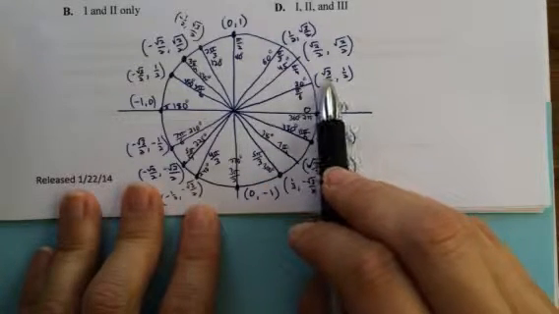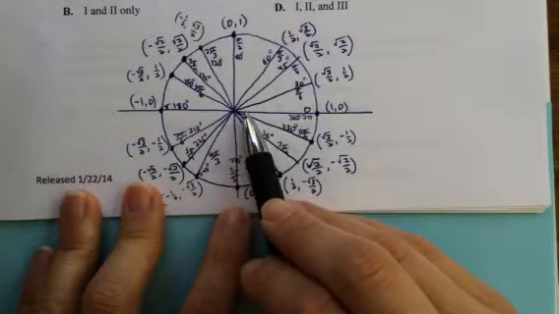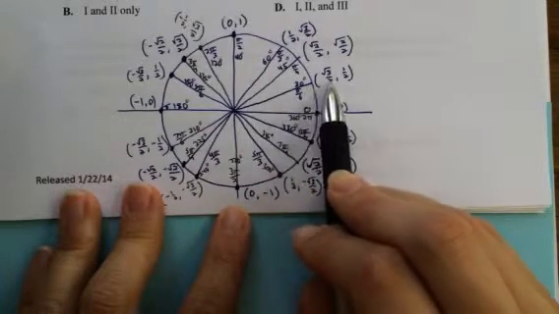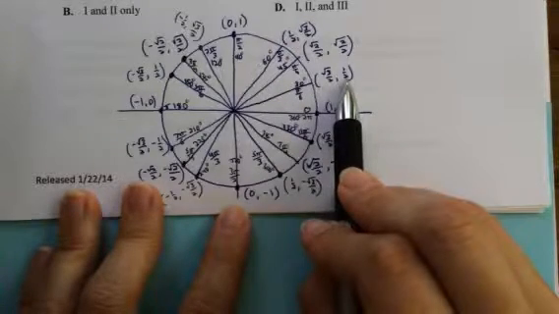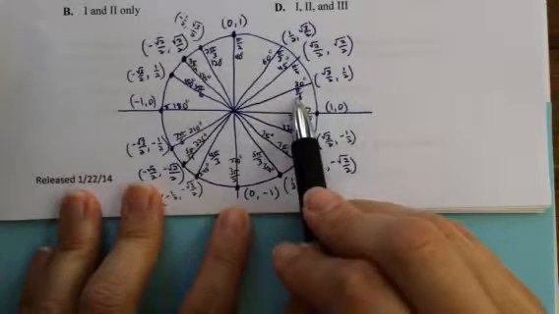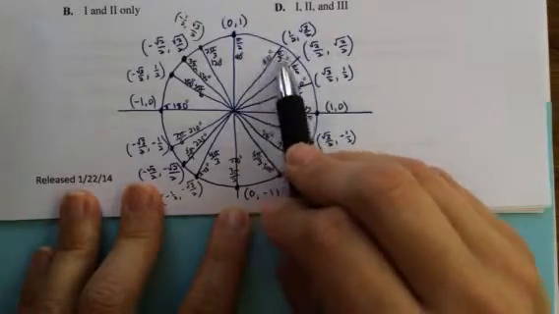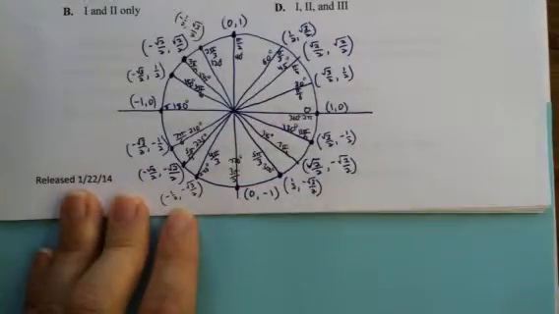1 times 1 is 1. So root 3 is like 1 point something times 1 point something. And so you have to go further on the x than you do on the y. So root 3 over 2 is bigger than 1/2, which is the y value of the 30, which is pi over 6. 45, pi over 4, you need to know that one. 60, pi over 3, you need to know that one. And from there, just build it on out.